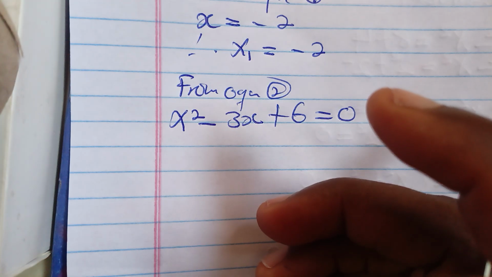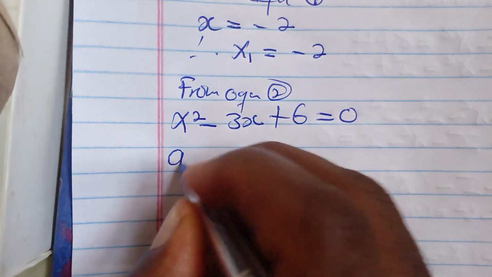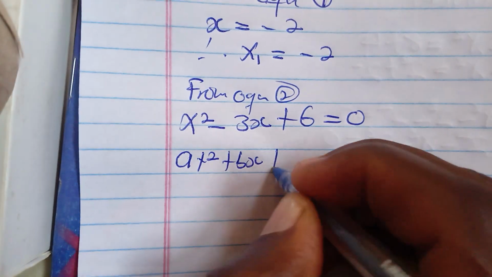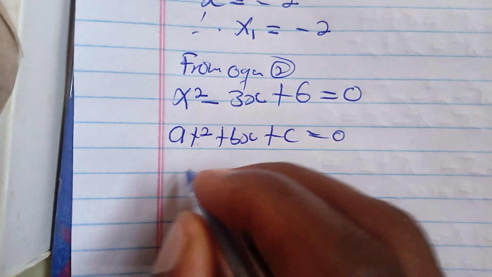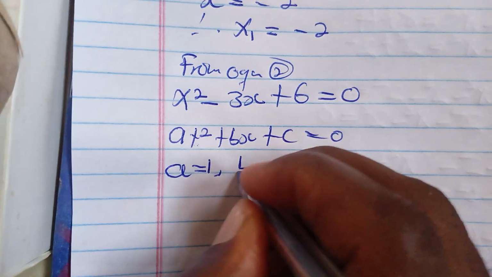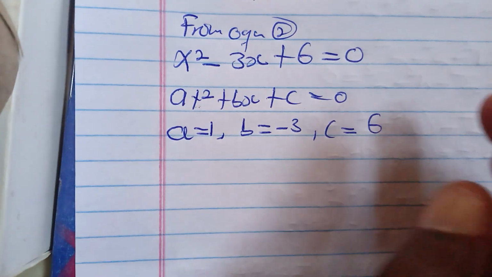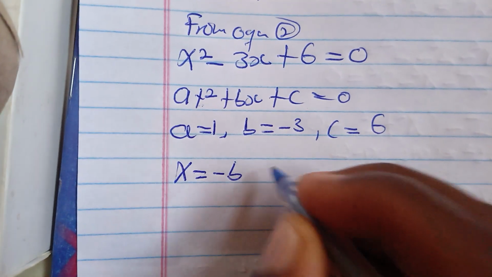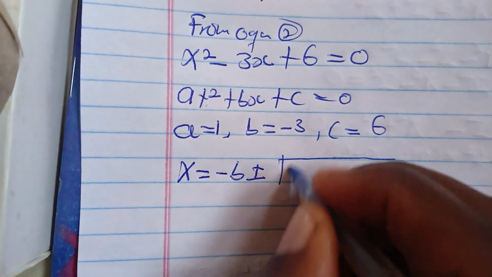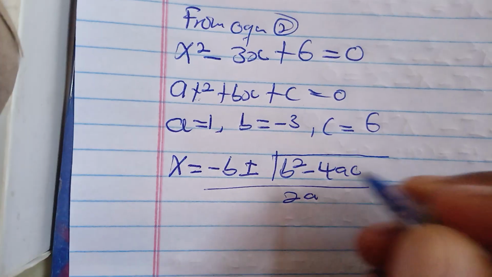And then to use the quadratic formula, we need to know the components in the quadratic formula. Okay, so to know those components, we quote ax squared plus bx plus c is equal to 0. And when we compare this equation to this, we discover that a equals 1, b equals minus 3, and c equals 6. Now let's quote the quadratic formula. So x equals minus b plus or minus the square root of b squared minus 4ac all over 2a.